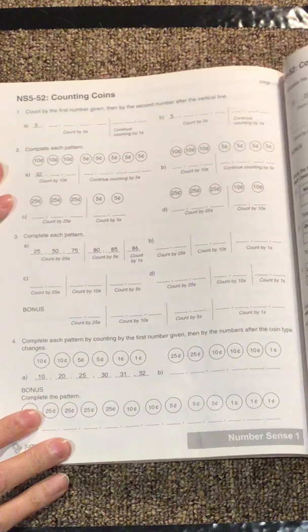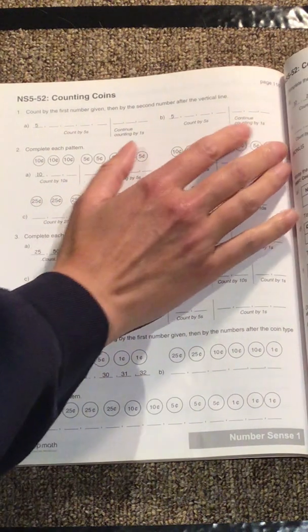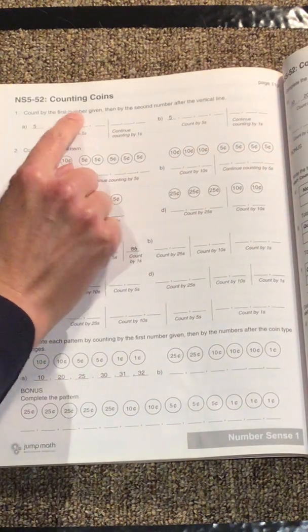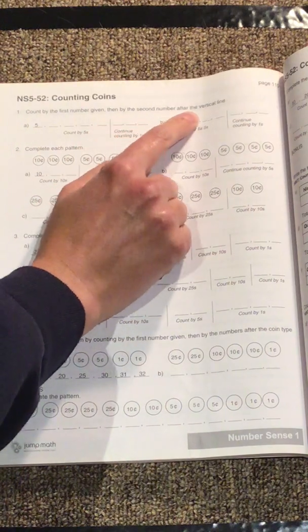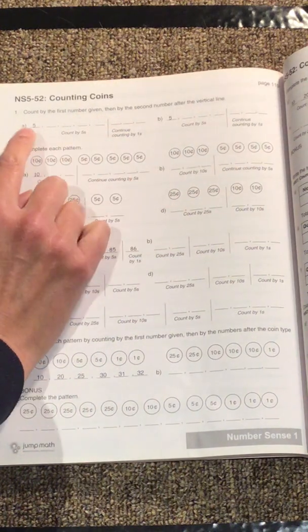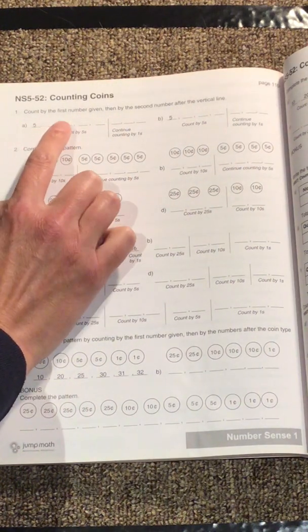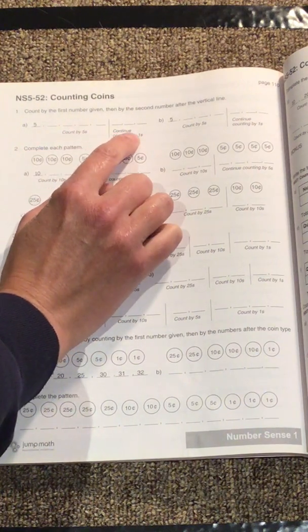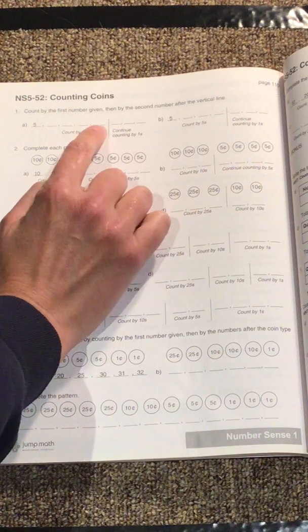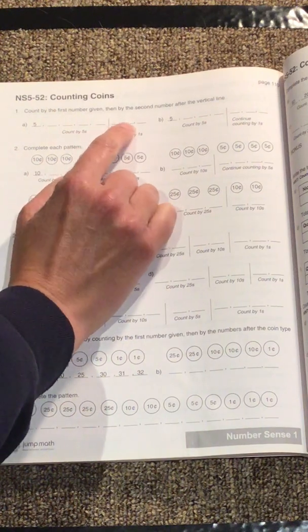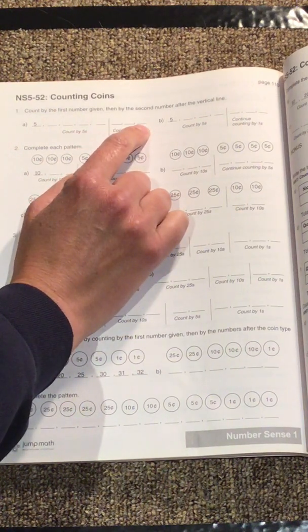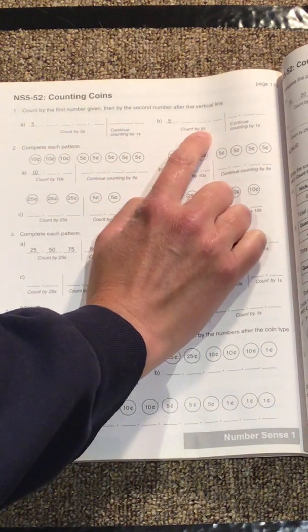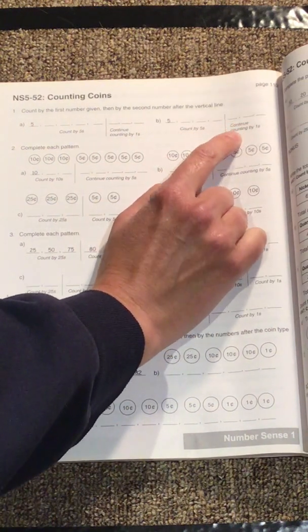Okay, starting with page 110, it says count by the first number given, then by the second number after the vertical line. So you're counting up by fives, 5, 10, 15, 20, 25, and then the key word here is continue counting by ones. So we're at 25, 26, 27, 28. Okay, same thing, count by fives, and then continue counting by ones.